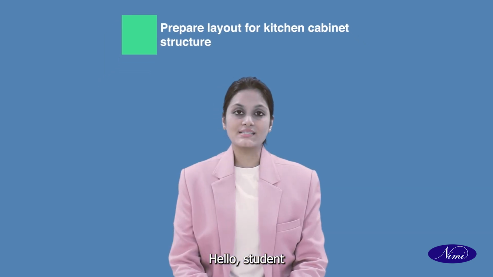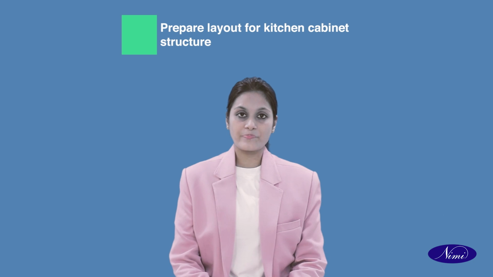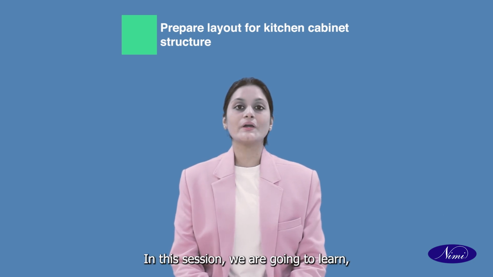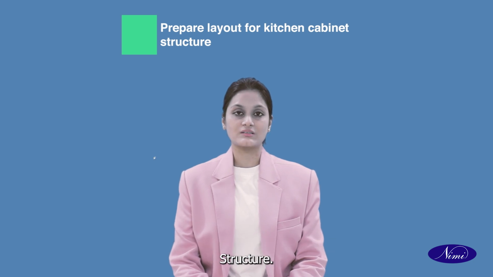Hello students, welcome to this trade on woodwork technician carpenter. In this session, we are going to learn about preparing layout for kitchen cabinet structure.